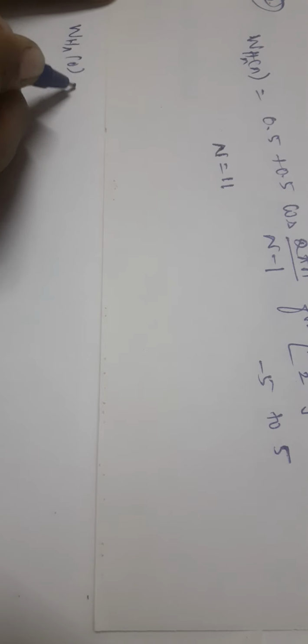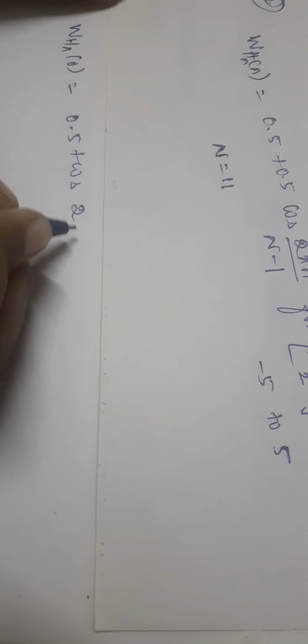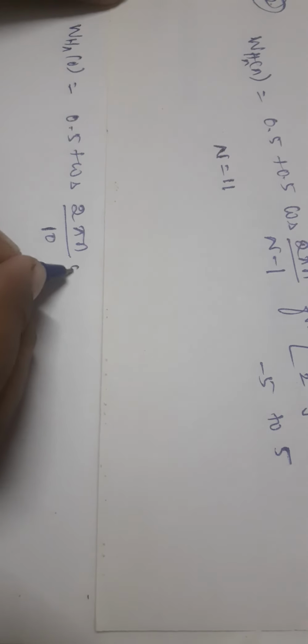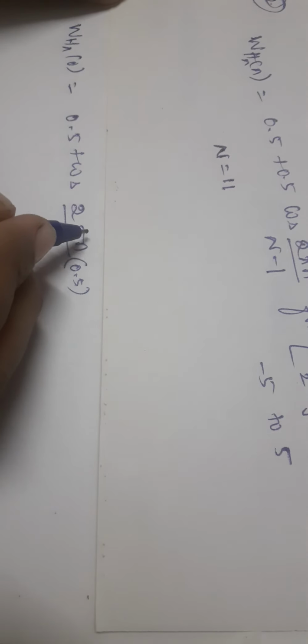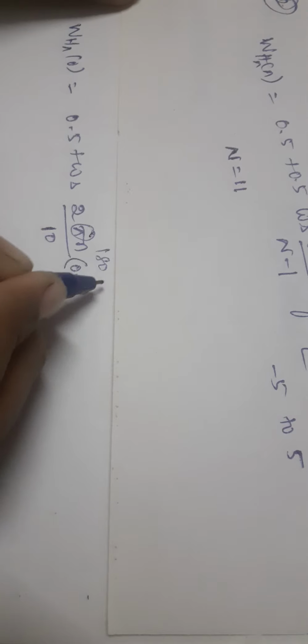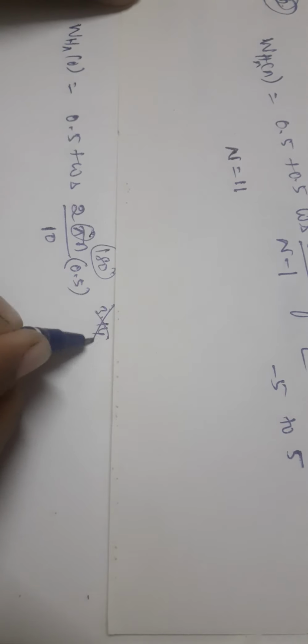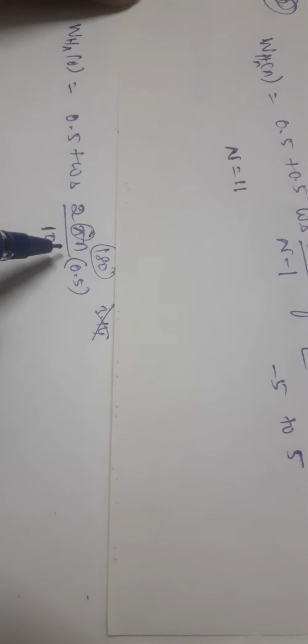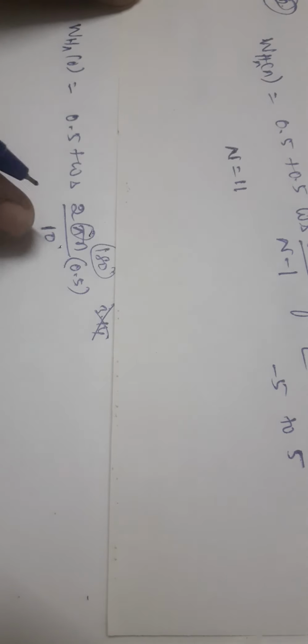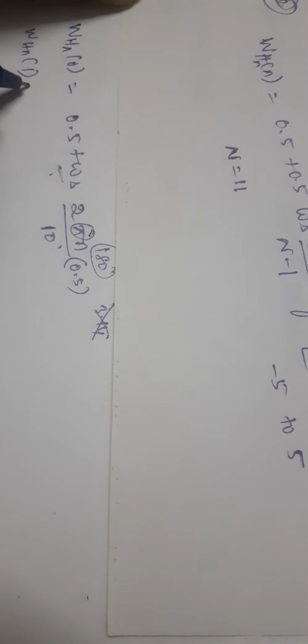WH of 0 is equal to 0.5 plus 0.5 cos of 2 pi n divided by n minus 1, which is 0, that is 10 into 0.5. So instead of pi, you have to substitute 180 here. Don't use 3.14 here. If you solve with 3.14, you will get the wrong answer, since we are using cos in degrees, so it is 180.